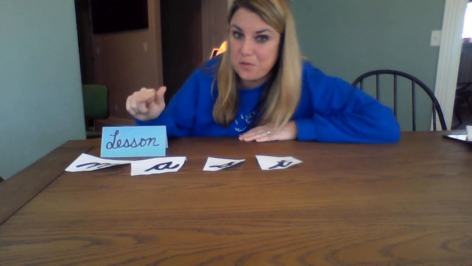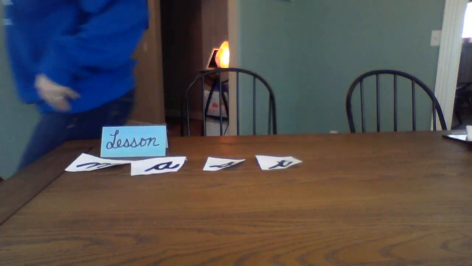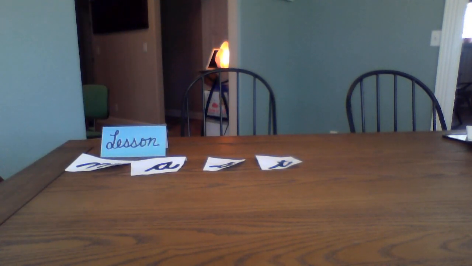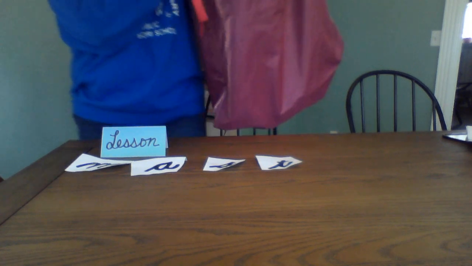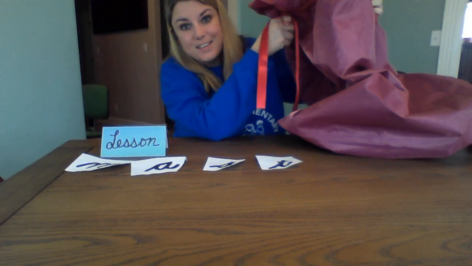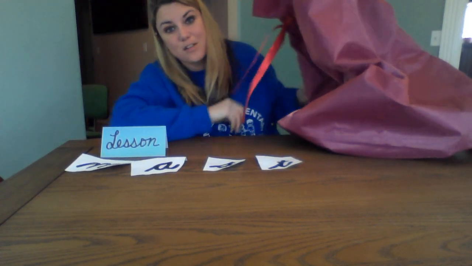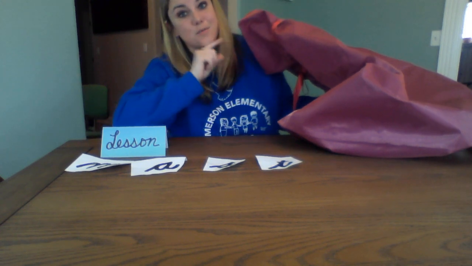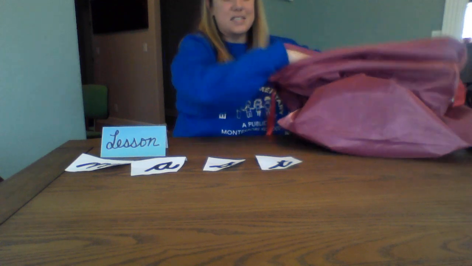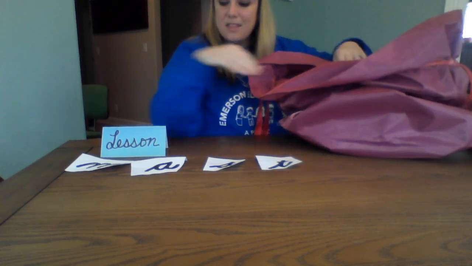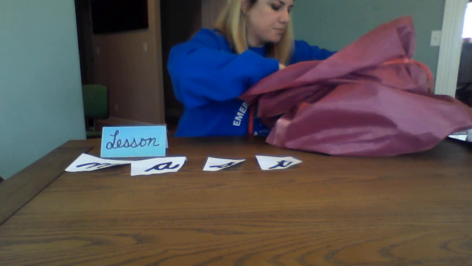I have something else to show you for our lesson. Oh, this is kind of heavy. This is my sound bag. In my classroom, my sound bag is really little. This one's big. But I wanted to show you what kind of sounds I found around my house that match these sounds.